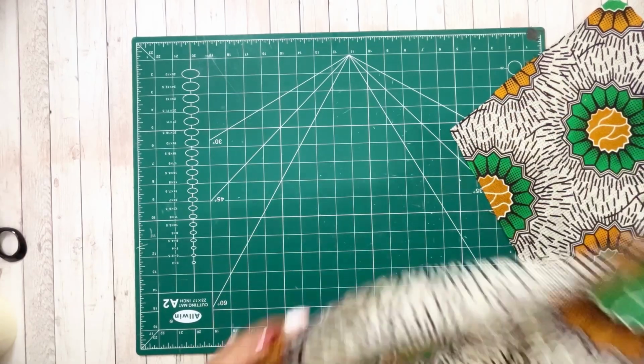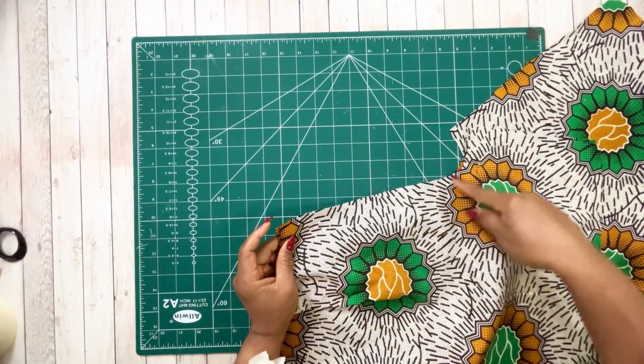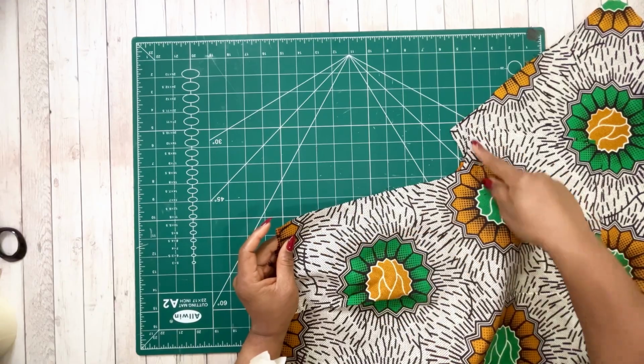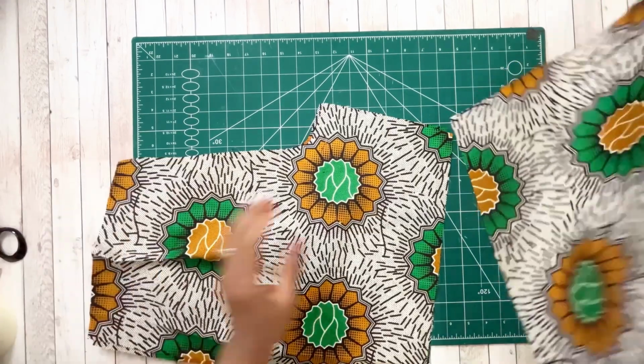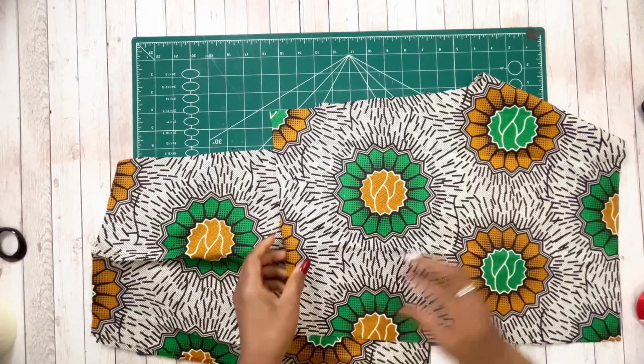I'm going to stitch it on the edge from the waist to the crotch. You can see that. And then I'll do the same thing for the back pieces.